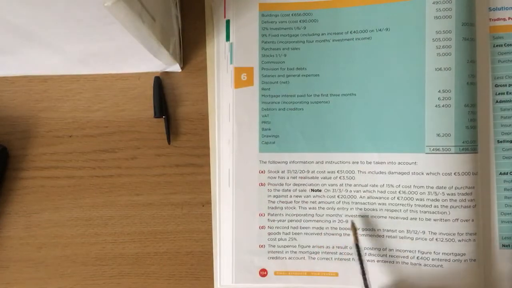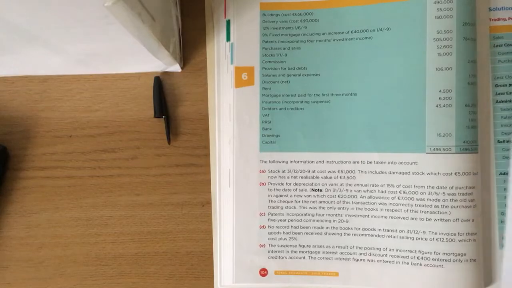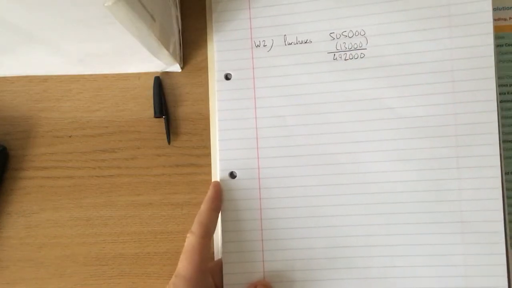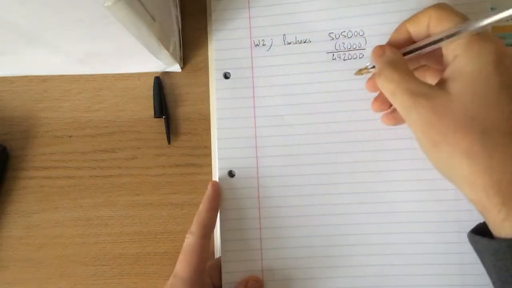Okay, and they tell me that's the only thing which went into the accounts for this. So everything else I'm going to be putting in from scratch. Again, I'm going to leave a few lines. I think I saw something about goods in transit. There is going to be something else you're going to be adding or subtracting from purchases. So what I'm going to do is leave a couple of lines for that and go on and do working 3.